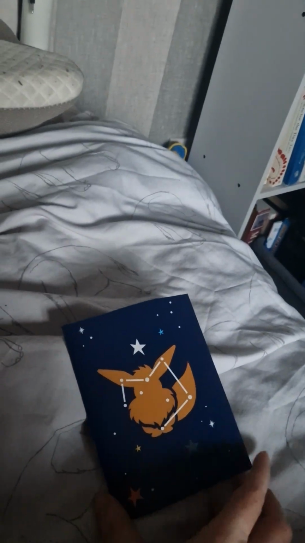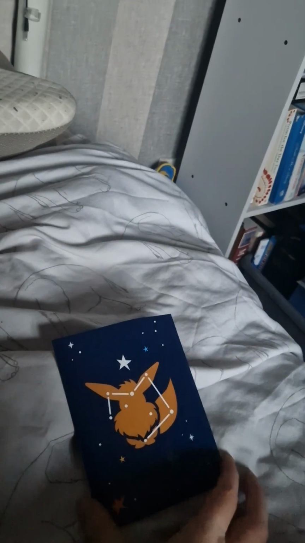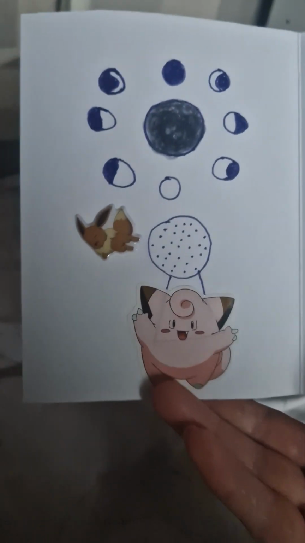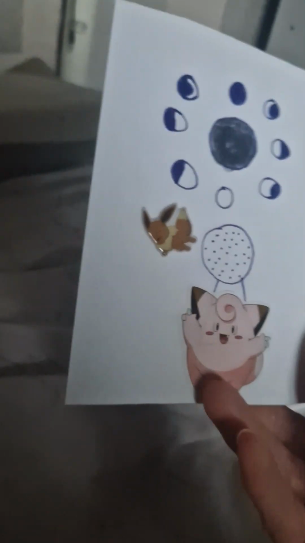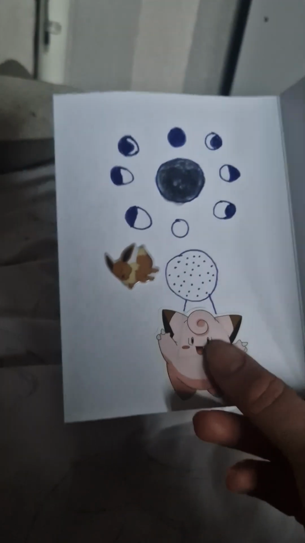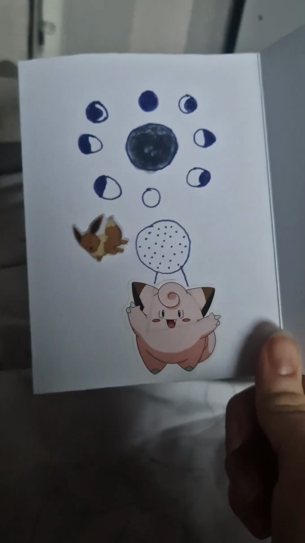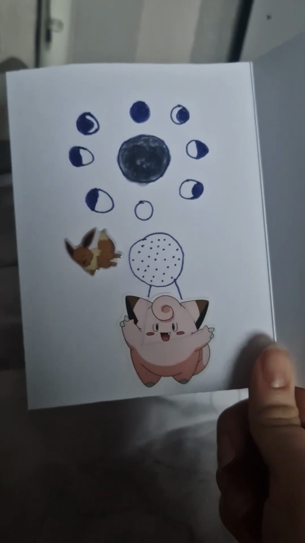And then we end with Eevee. Eevee being the base of all these evolutions. I decided to depict all the moons. Every moon. And we've got Eevee jumping over the moon. And we've got Clefairy getting ready for a good old moon blast. With the power of the full moon there.